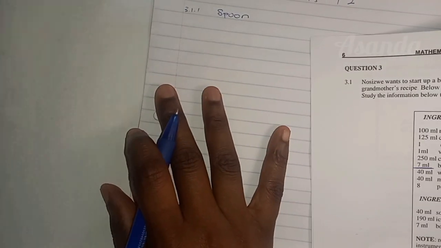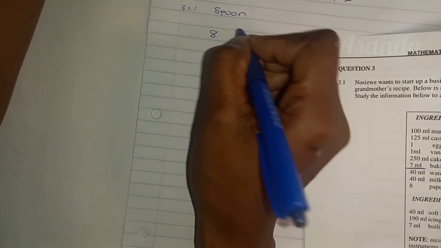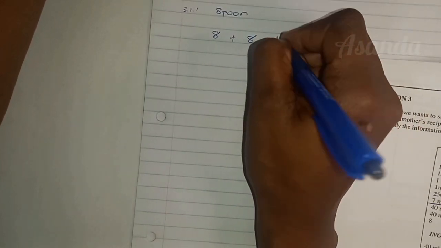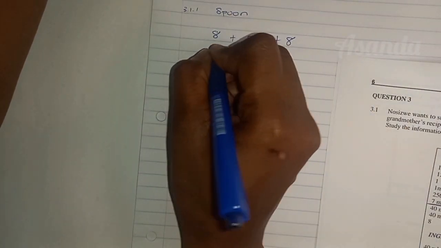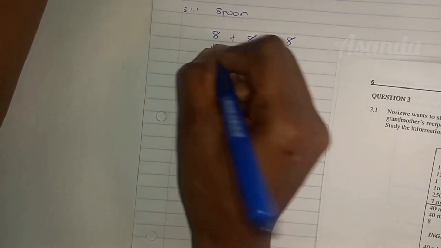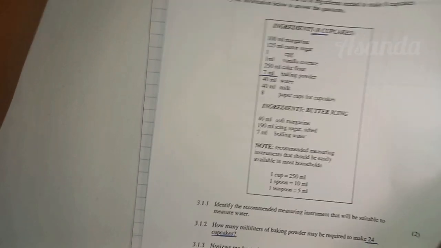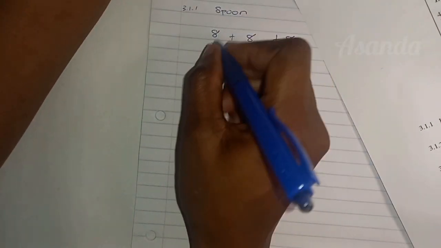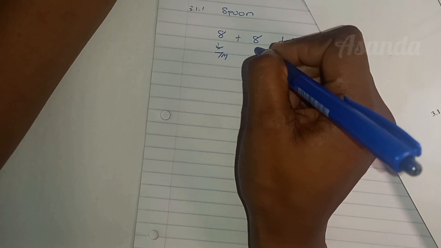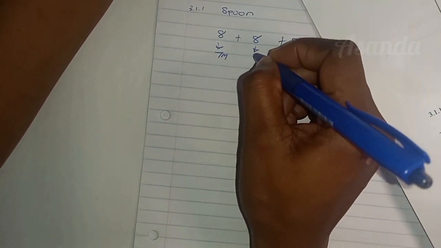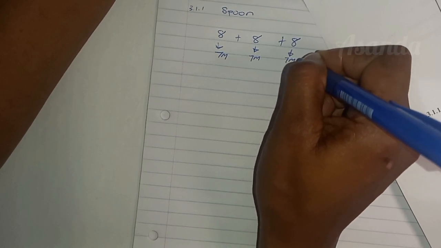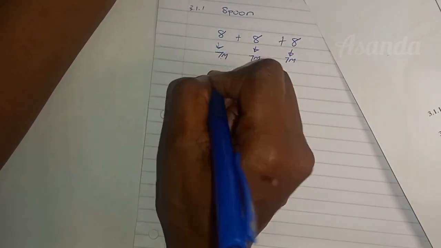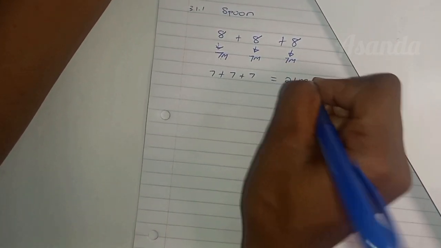First, I'm going to say, okay, 8 plus 8 plus 8 gives me 24. So for this 8, I'm going to get 7 milliliters of baking powder. Then I pour my 7 milliliters. Then I come back again and say, since I have another 8, I'm going to say 7 milliliters. And then 7 milliliters. So I say 7 plus 7 plus 7, that will equal 21 milliliters.